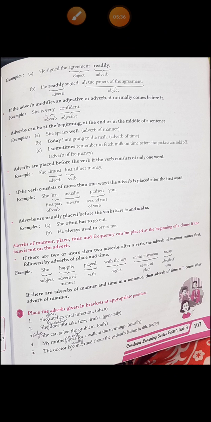So you can see here, she is the subject, happily is the adverb of manner, played is your verb, with the toy is your object, then we have placed the adverb of place, and at last the adverb of time. So if there are adverbs of manner and time in a sentence, the adverb of time will come after the adverb of manner. This is the sequence: manner, then place, and then time. Manner has to come in the beginning. This you need to remember.